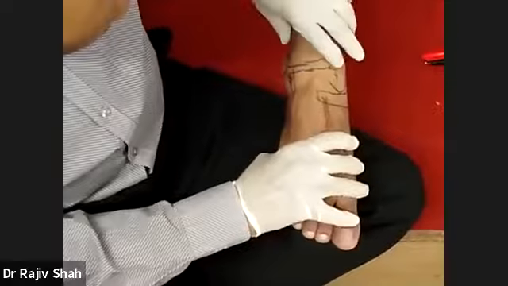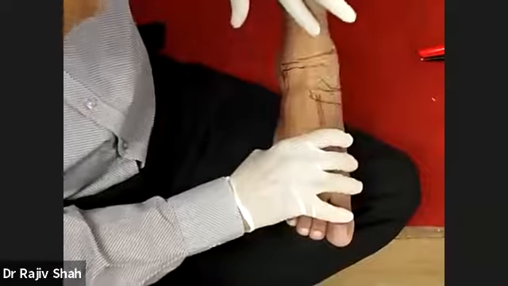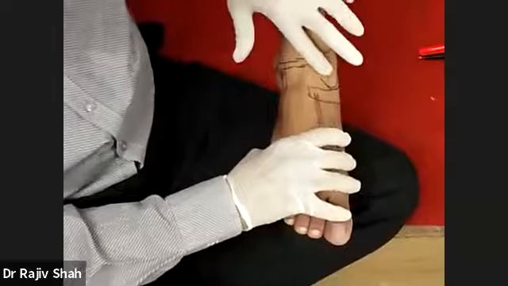Going laterally from this area, the first tendon you are able to palpate is the tendon of tibialis anterior. This is then followed by the tendon of the great toe, extensor hallucis longus. We call it EHL.